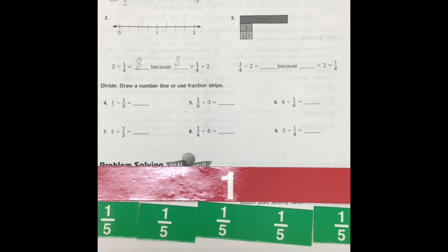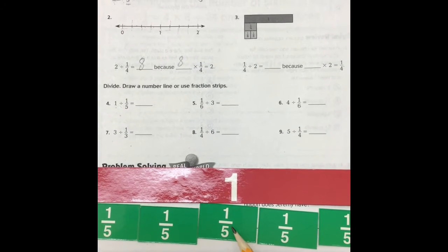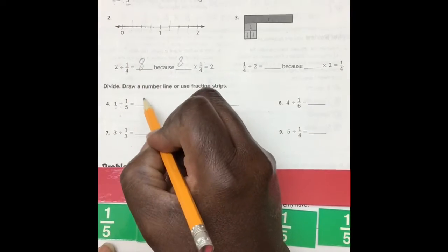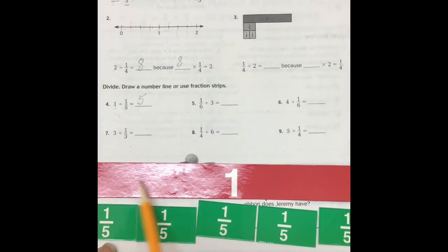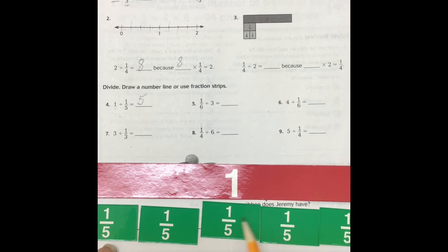And we discover that we have 1, 2, 3, 4, 5. So the answer is 5. 1 whole divided by 1/5 equals 5. Because we want to know how many 1/5s you have. Okay? So now let's take a look at this one.